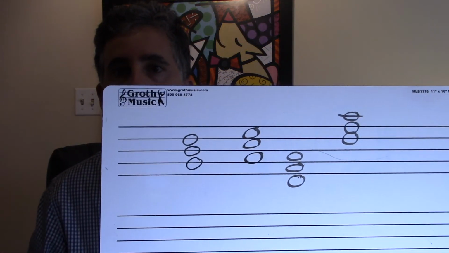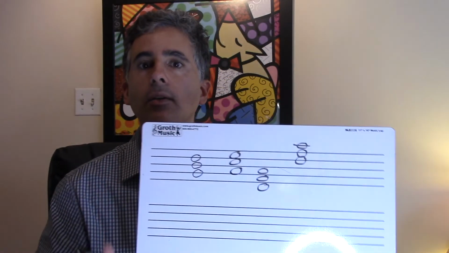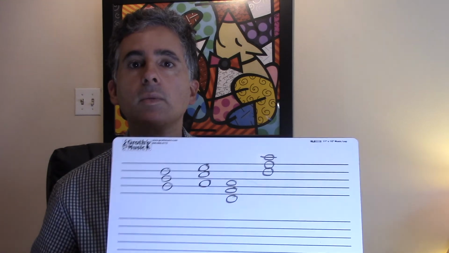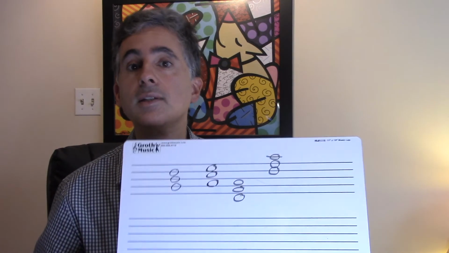Here's another one with 3 spaces. But get used to writing them this way. So obviously this is not the whole story, but you get used to seeing the triads this way and writing them this way, and this is going to help you later on when we study sevenths.